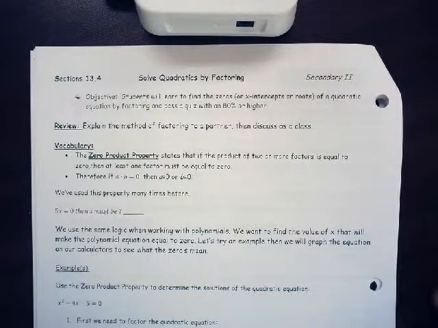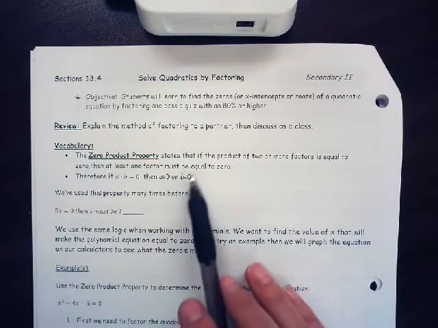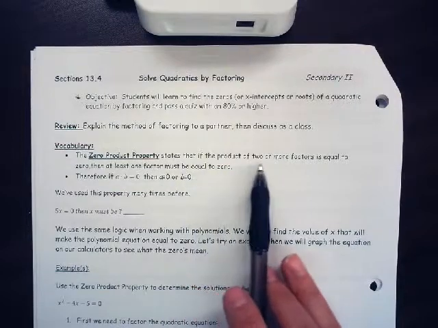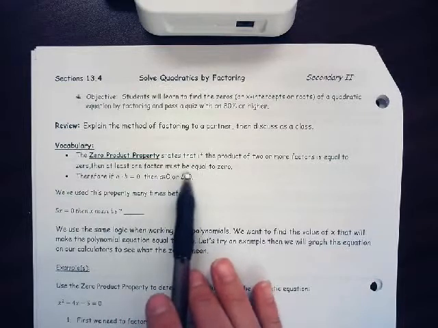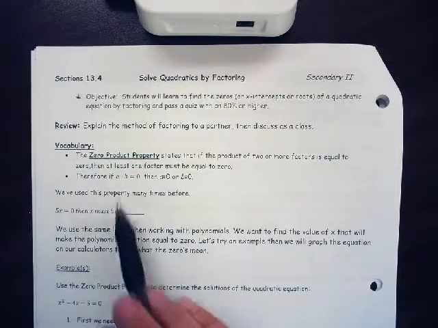A new vocabulary word that we're going to learn today is called the zero product property. And it's actually not new. We've seen it before, but it's just a reminder. So let's talk about what that is. It states that if the product of two or more factors is equal to 0, then at least one factor must be equal to 0.